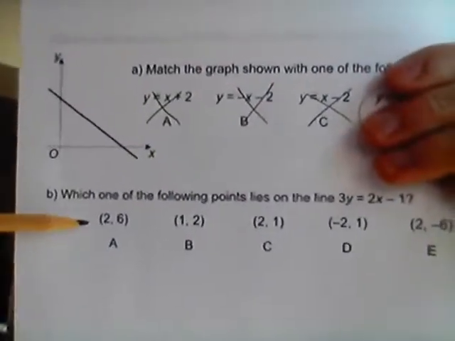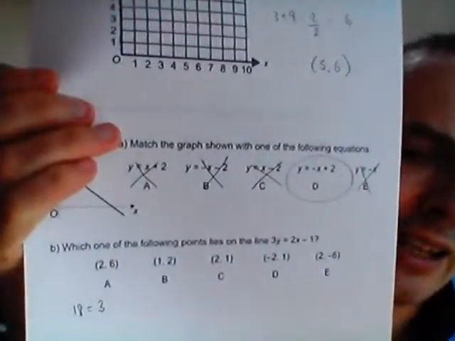Part B says, which of the following points lies on the line? And this is just about putting the numbers in. So I know for each set of coordinates, let's put it here. Part A, I've got 2 and 6. So therefore I can put in x equals 2 and y equals 6. So 3 times 6 is 18, 2 times 2 is 4, take away 1 gives me 3. So 18 equals 3. That's definitely not right.